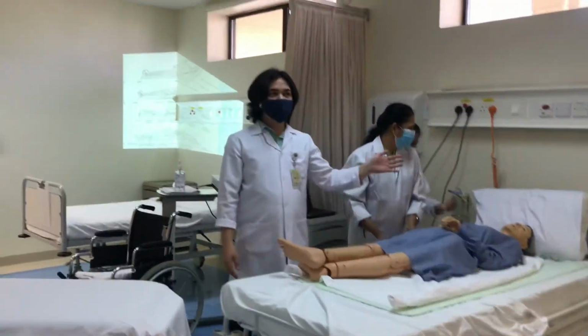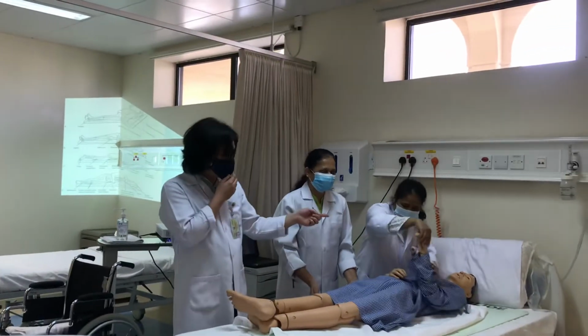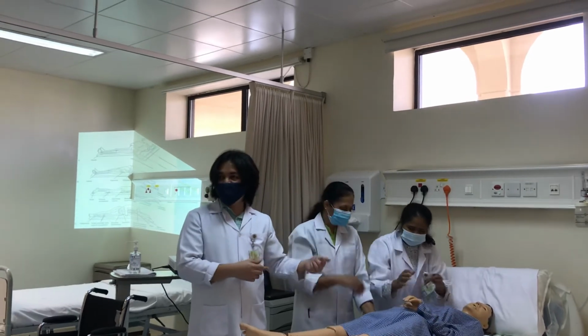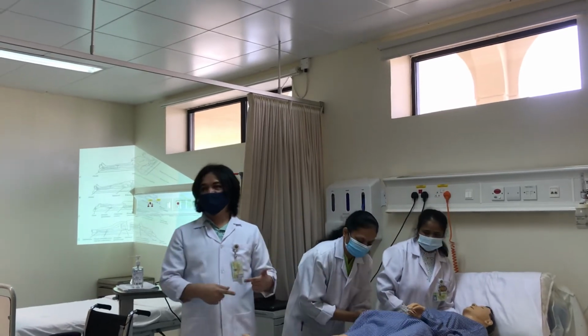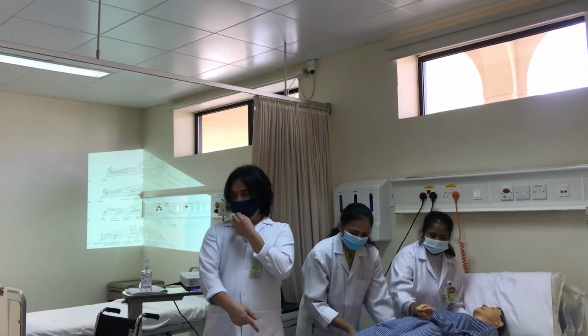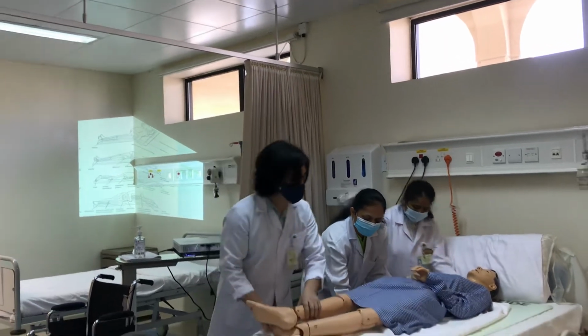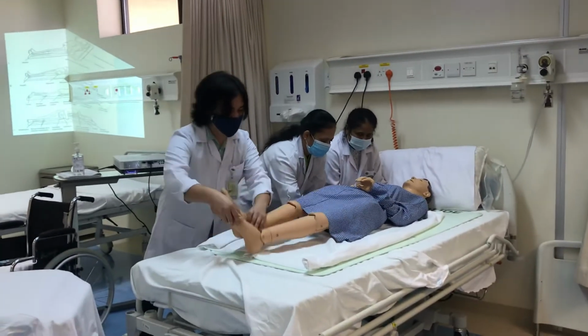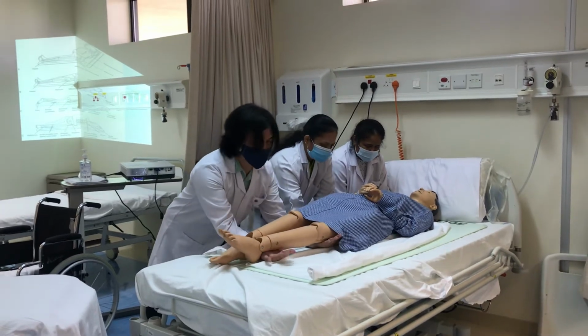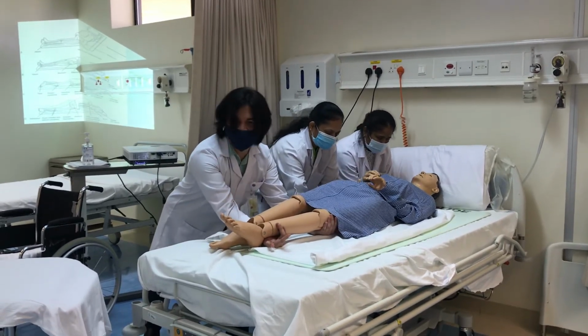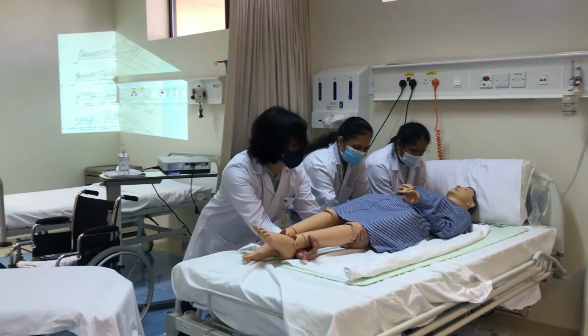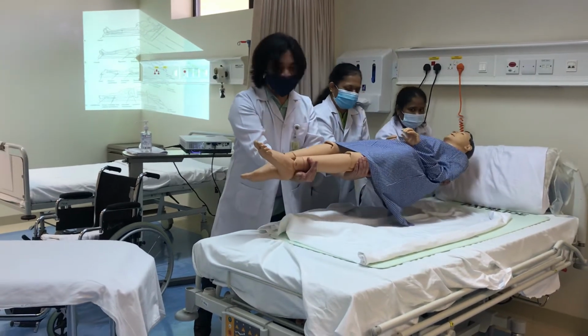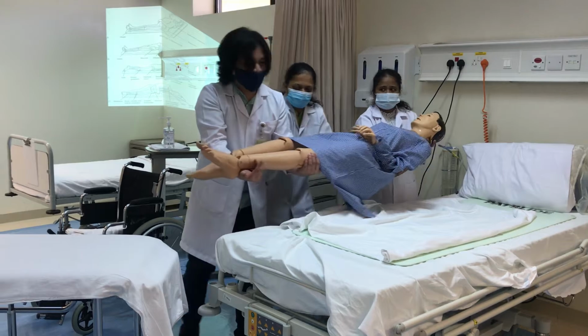The first person should handle the head and shoulder. The second person, the hip and the waist. And the third person the lower and upper legs. Like this. Insert both of your hands and then count 1, 2, 3 and then 1, 2, 3. And then in unison, move to this side.